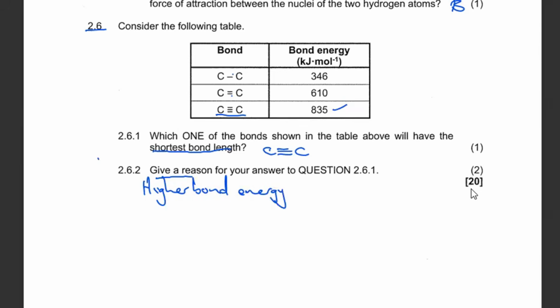It has a higher bond energy, as you can see: 835 kilojoules per mole. So what does that mean? Higher bond energy means a stronger force of attraction.